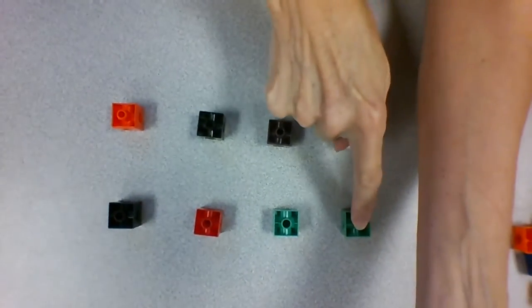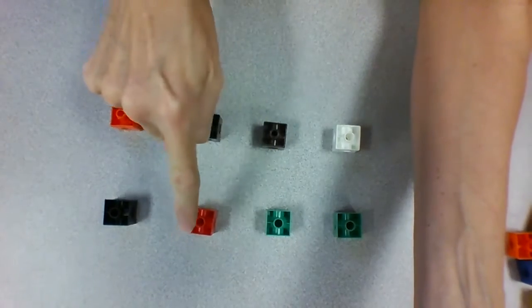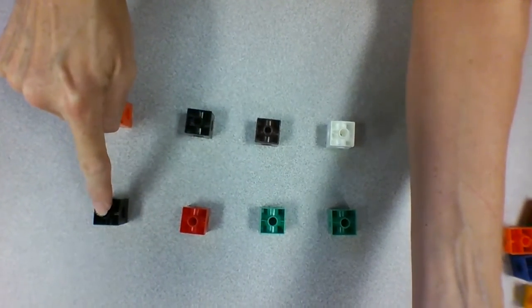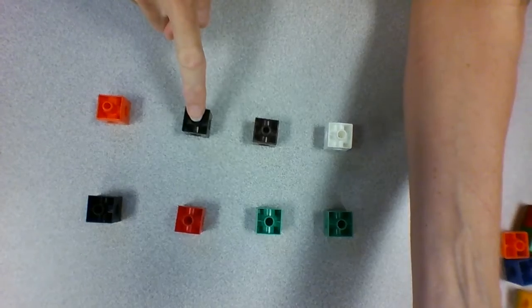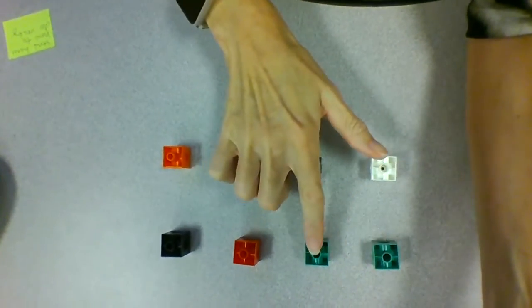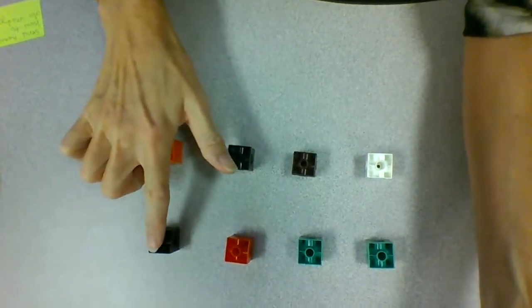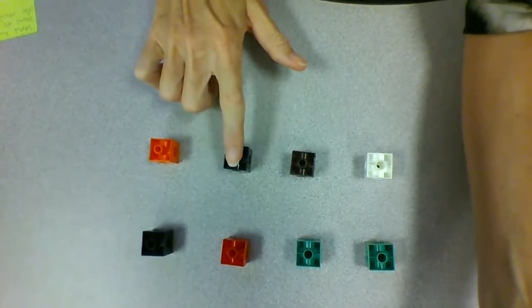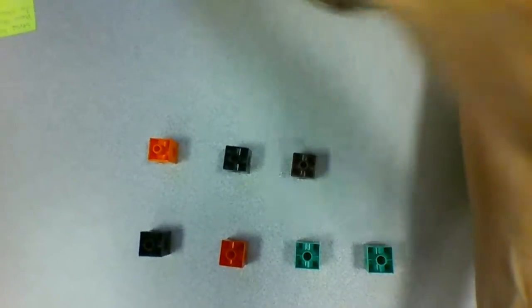Here's my 7. 1, 2, 3, 4, 5, 6, 7, 8. Oh no! So what do I do? So I made a mistake. I was trying to count 7, but I counted 8 by accident. So I'm going to try to fix it. So here I go. 1, 2, 3, 4, 5, 6, 7. So I know I don't need this one.